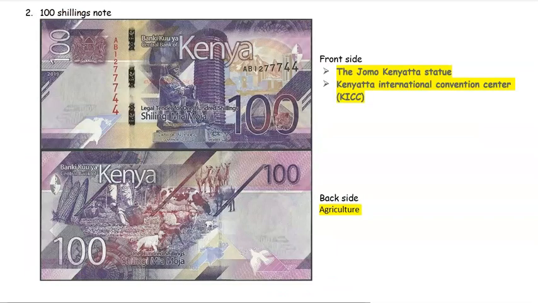I said we will also look at our 100 shillings note. So this is how this note looks like, front side and the back side. The first thing for you to know the kind of note that you have is to look at this number here. You can see this is 100. So this is a 100 shillings note.